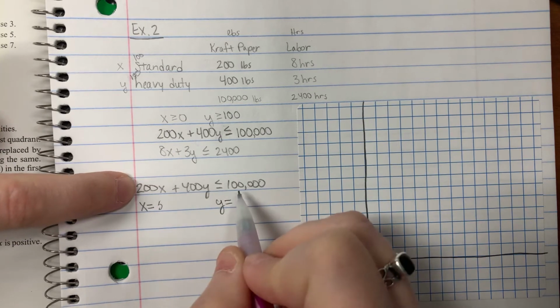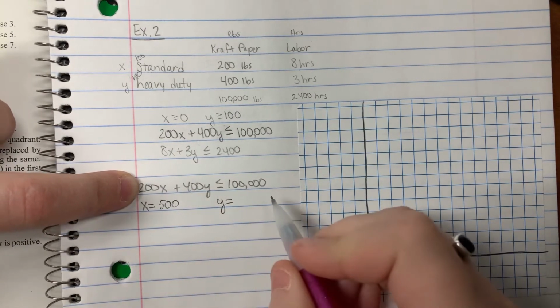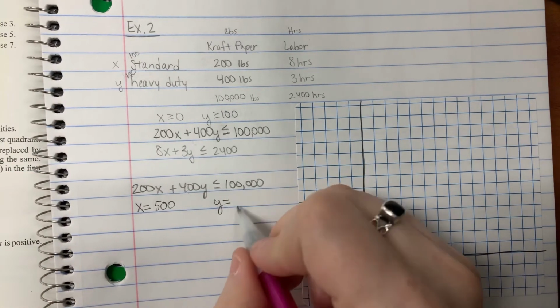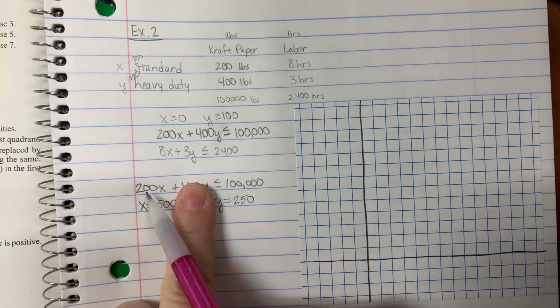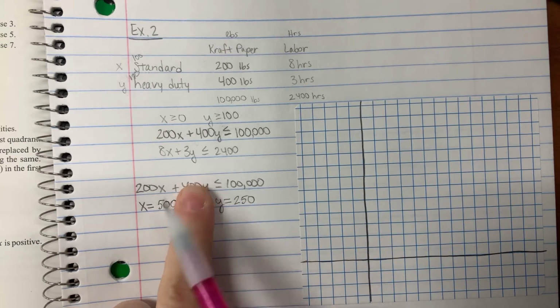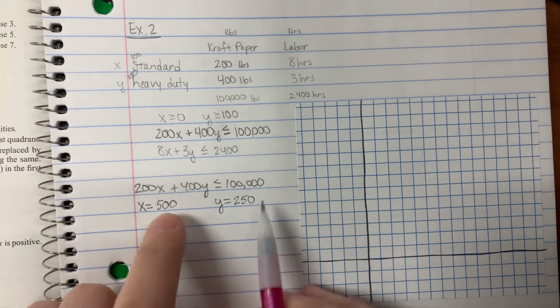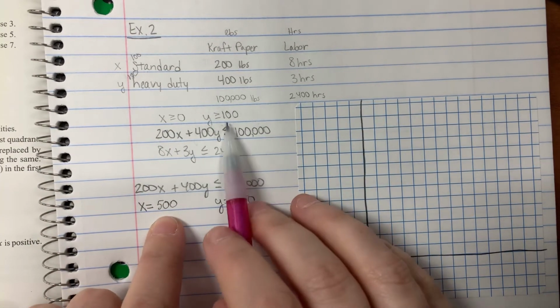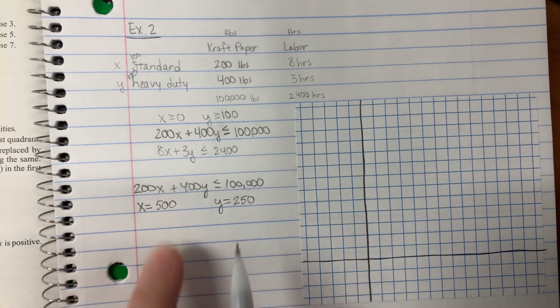Yeah, with 100,000, my x-intercept would be 500, and my y-intercept would be 250. If I covered this up and divided by 200, I got 500. If I covered this up and divided by 400, I get 250. So those are my intercepts. I know I have to have at least 500 on my graph right now. I need 100 for this, 250 for this, and 500 for this.